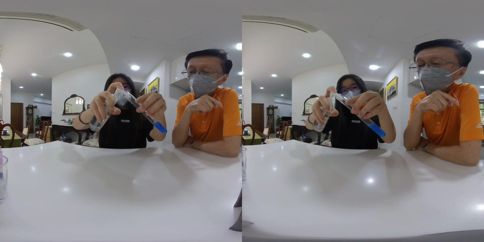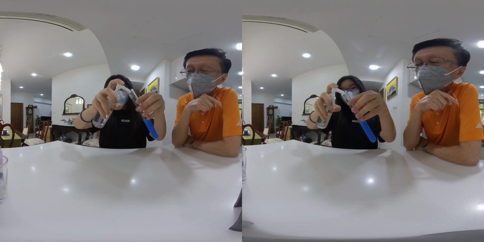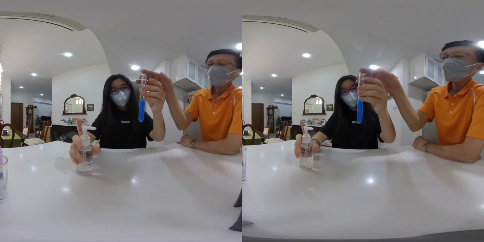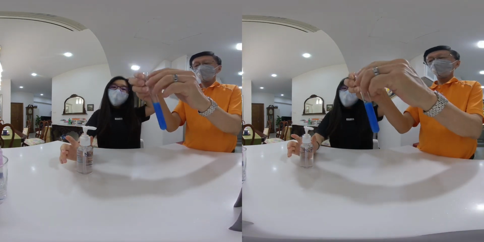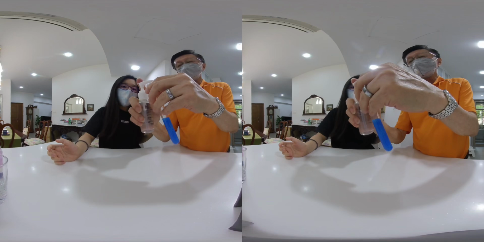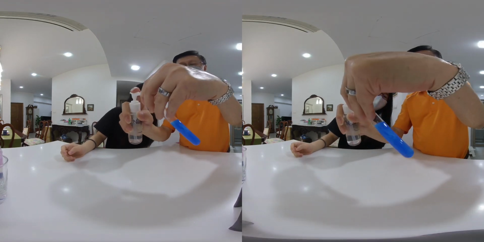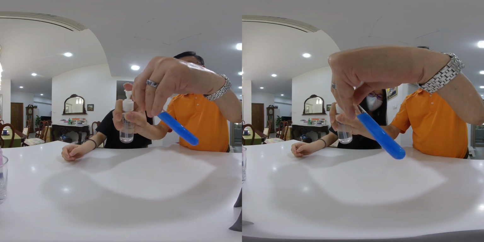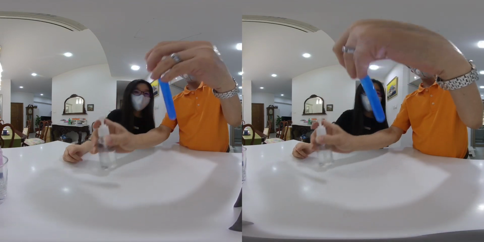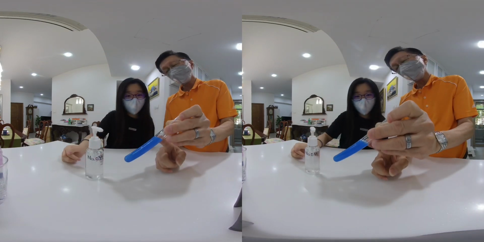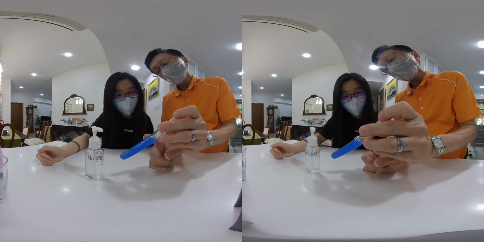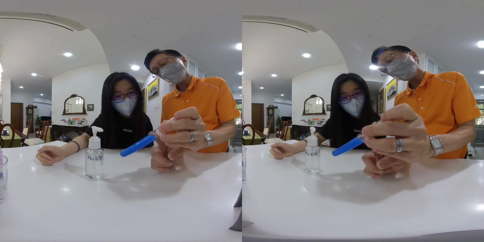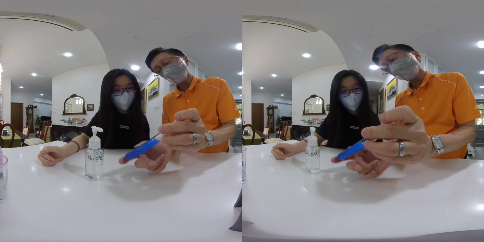Okay, that's almost half a test tube full. Now, although it is very difficult to see, what do you think is the color? We see a dark blue. Wow, we see a blue PPT, right? We see a blue PPT.